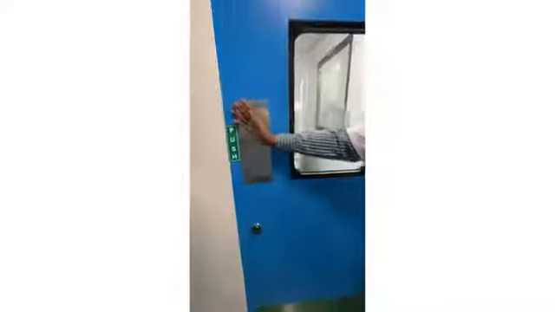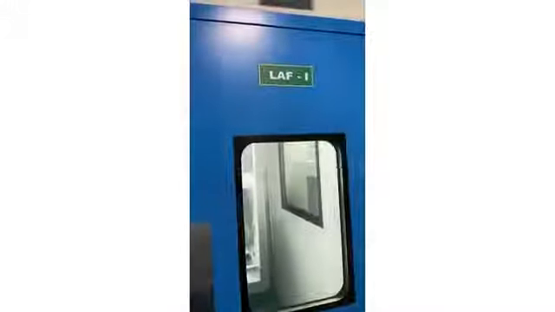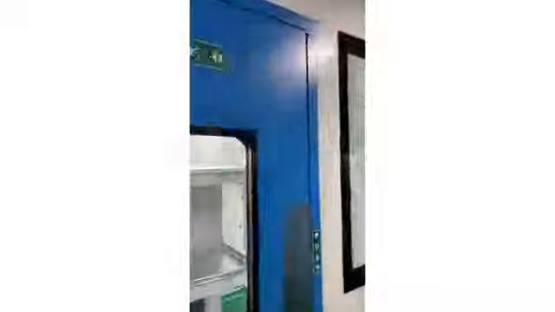Like this, positive pressure. You just sense here, air is coming from that room outside only. It won't go inside. It won't contaminate that room. This is the exit. Laminar airflow chamber 1, 2. Laminar airflow chamber 2. Biosafety cabinet.